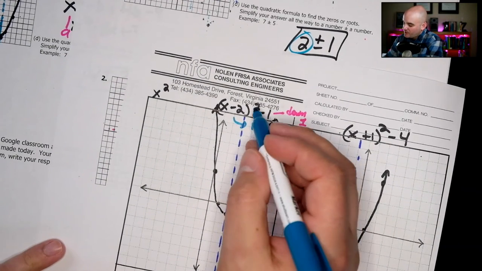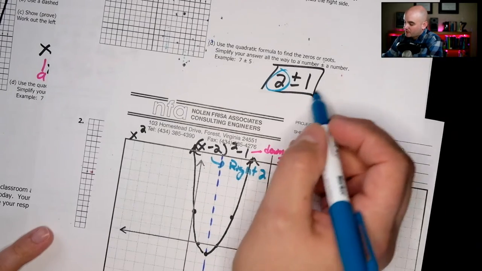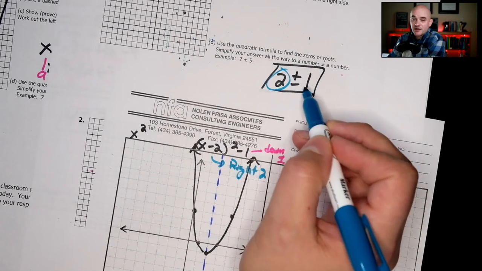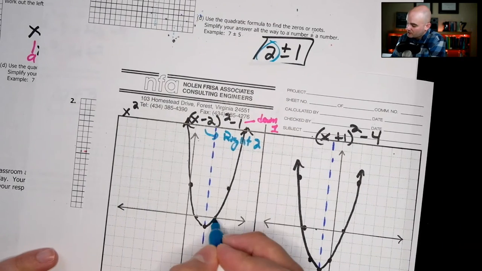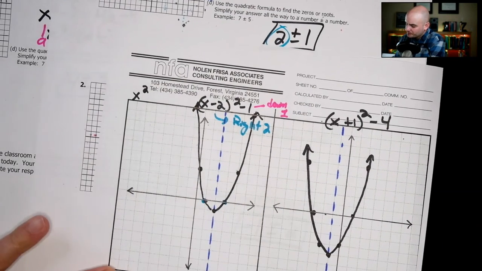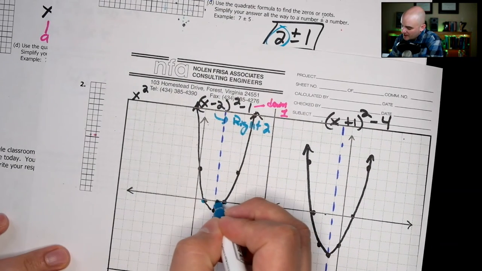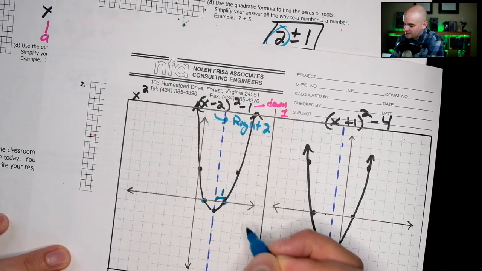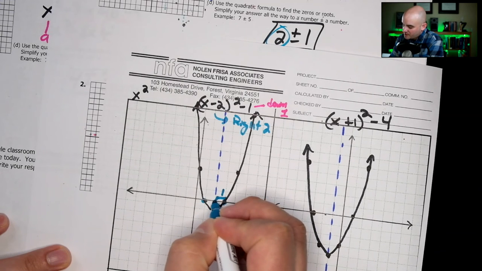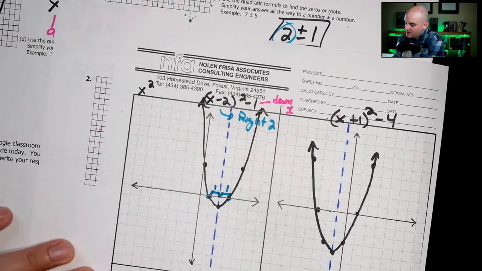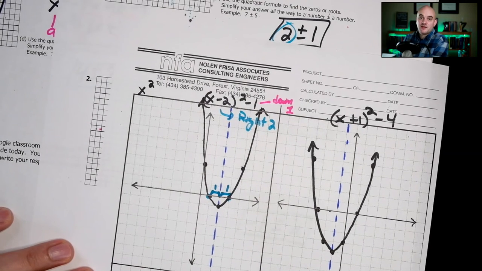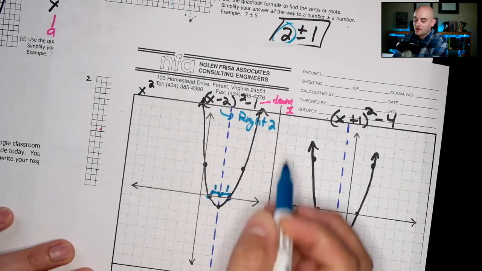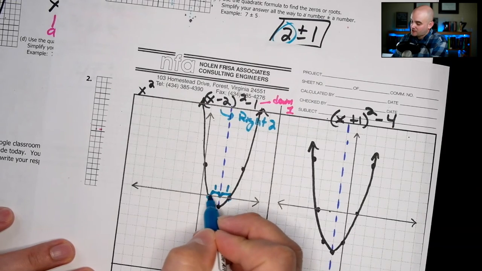So this 2, notice, well, first think about it like this. We come up with our zeros by saying 2 plus 1 and 2 minus 1, right? So look directly down to where our zeros are. And notice that we are a distance of 1 away from our axis of symmetry on this 0, whether it be to the right or to the left. The distance there on both sides is 1. That's where that plus 1 is. Plus 1 meaning go to the right one, and then the minus 1 meaning going to the left one.